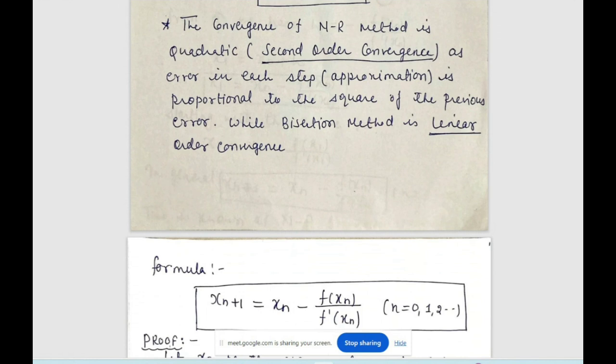This question is very important for competitive examinations. In competitive examinations, this question is mostly asked: the Newton-Raphson method is what type of convergent method? They give the options linear convergence, second order convergence, third order convergence, or none.